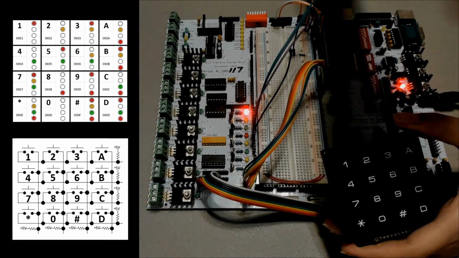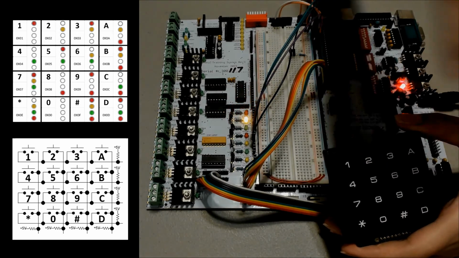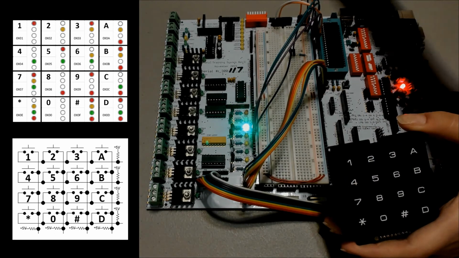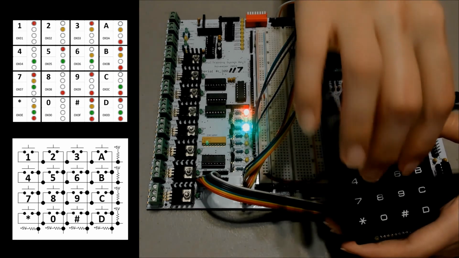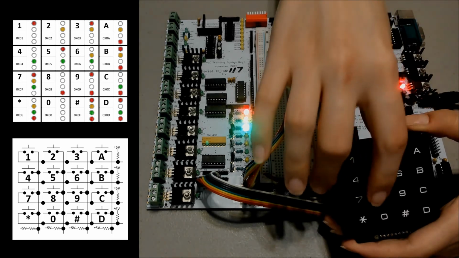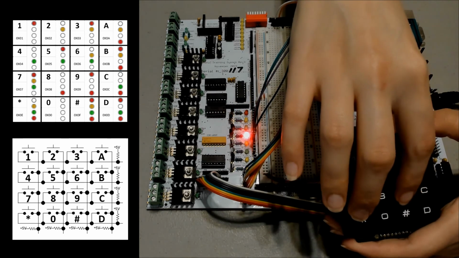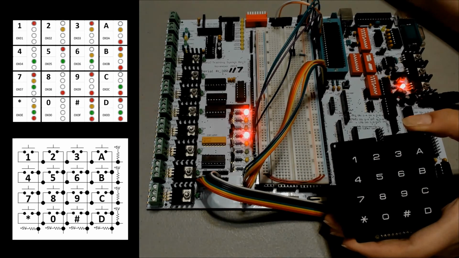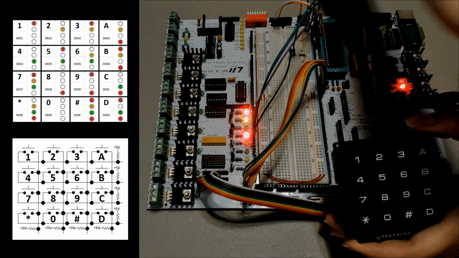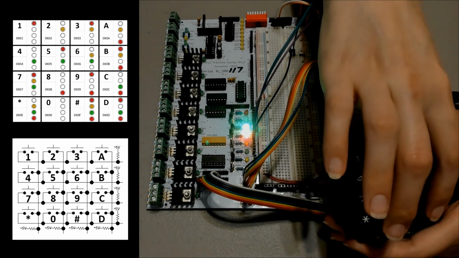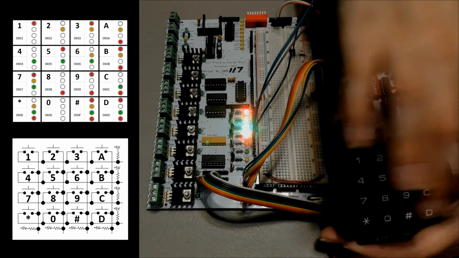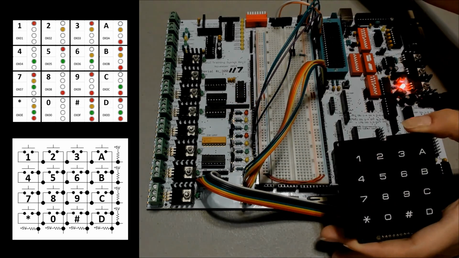Here you can see that key 1 results in binary 1, key 2 results in binary 2, key 3 results in binary 3, key 4 in binary 4, key 5 in binary 5, key 6 in binary 6, key 7 in binary 7, key 8 in 8, key 9 in 9, key A in 10 or hex A, key B in 11 or hex B, key C in 12 or hex C, key D in 13 or hex D, asterisk in 14, pound sign in 15, and finally 0 in 0.